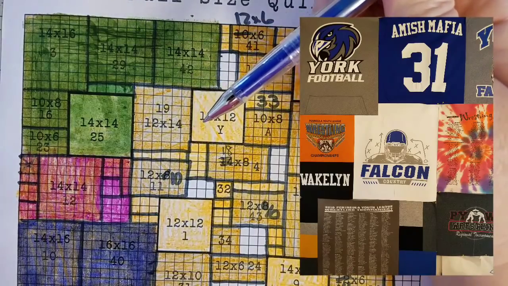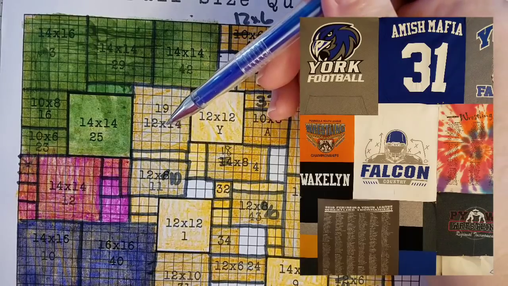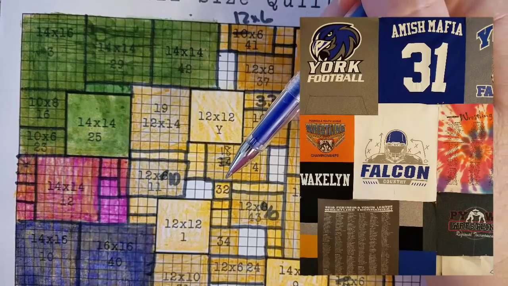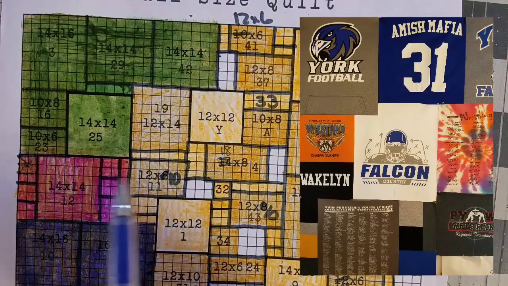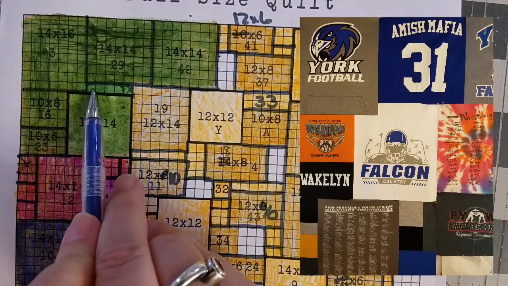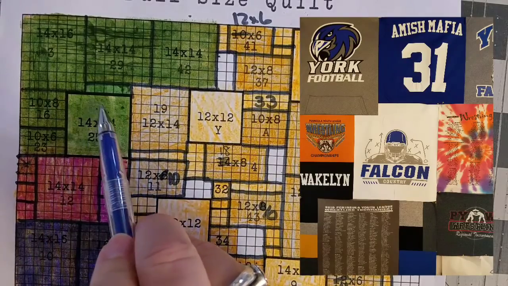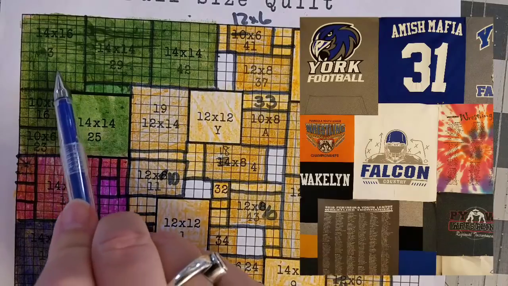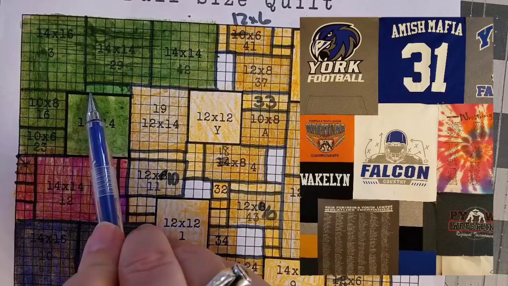I show in the collage style video how to achieve and sew together a partial seam, so if you've never done that, make sure to check out that series. I do have a partial seam there. However, when this whole section was sewn together, now I have the illusion of this block sitting right on top of a large white block.